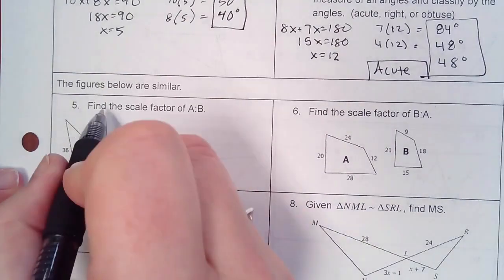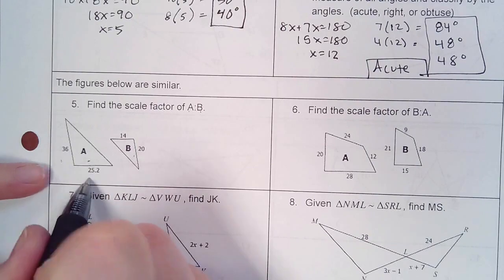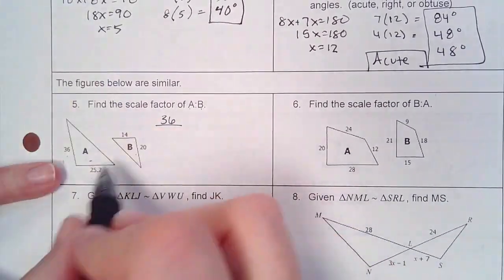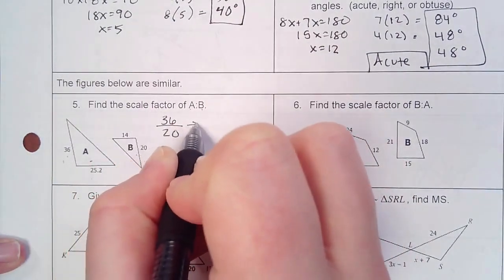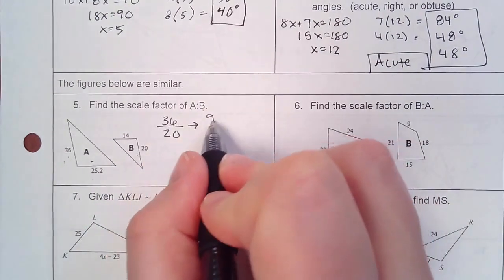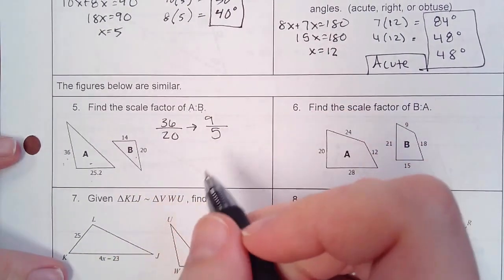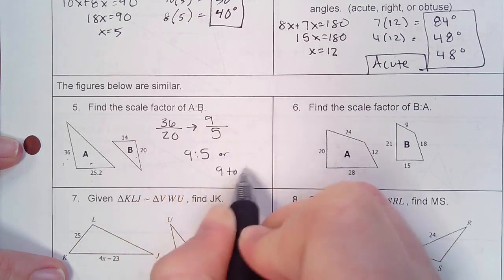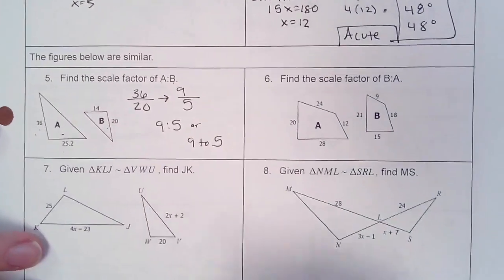Number 5, find the scale factor of A to B. So A to B, I will pick the bigger of the two numbers, 36, over the bigger of the two numbers over here, 20. I can reduce these by dividing by 4. So 36 divided by 4 is 9. 20 divided by 4 is 5. So the ratio is 9 to 5. I can write it like that, or I can write 9 to 5, or 9 to 5. Either way, A to B. Order does matter.